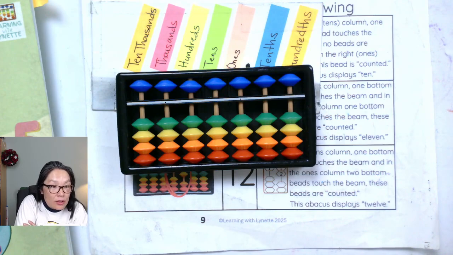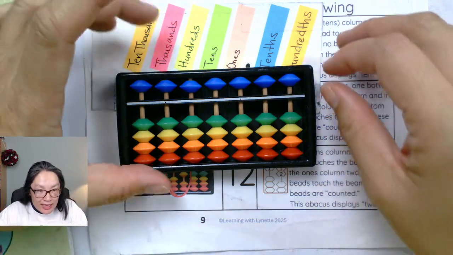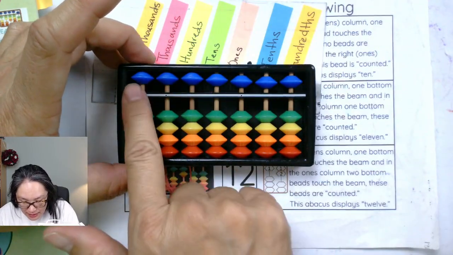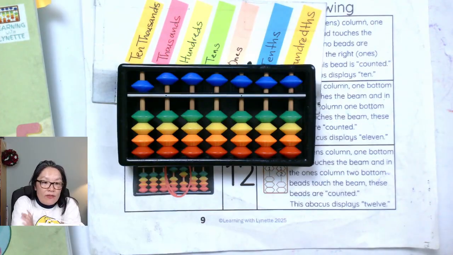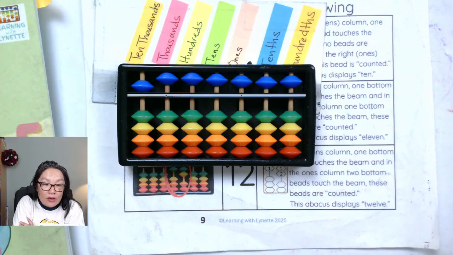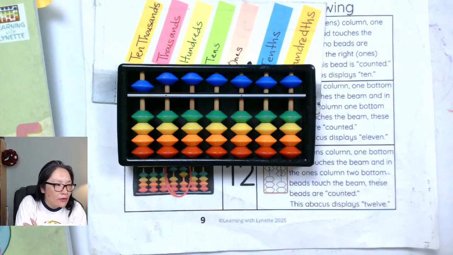What's the 10? Oh, sorry, 10,000, right? This is the 10,000. So if I put the blue one down, that'd be 50,000. It helps many kids with fast math and problem solving. Yes, thank you. I've never learned how to use an abacus before. Oh, okay, cool. Thank you.